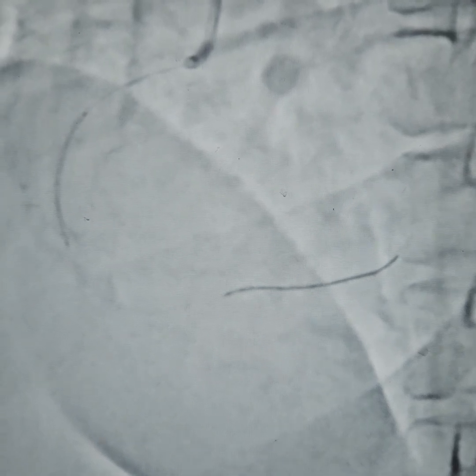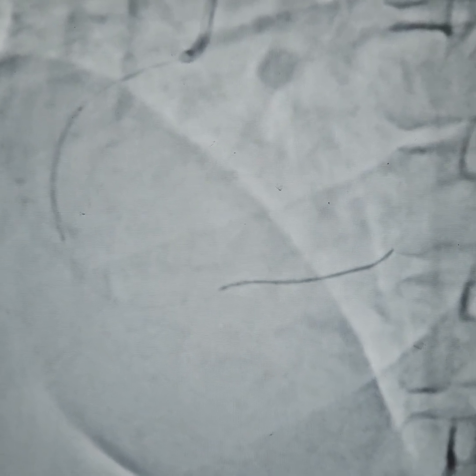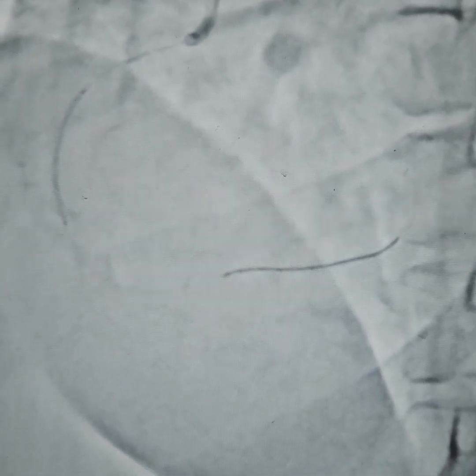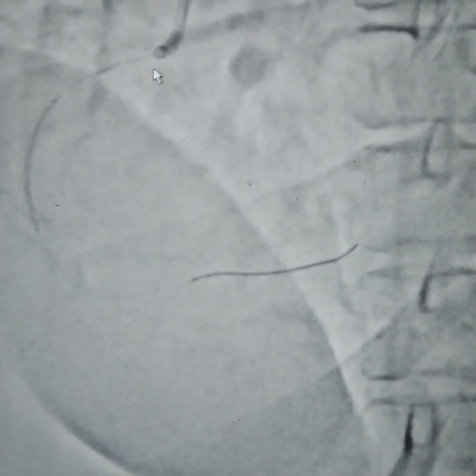And the importance of a clean procedure, using good technique where you're not working against resistance, is very important, because we want to preserve the radial artery as much as possible so that future interventions can also be done, like in this case in this patient. So yeah, you can see the right radial artery.